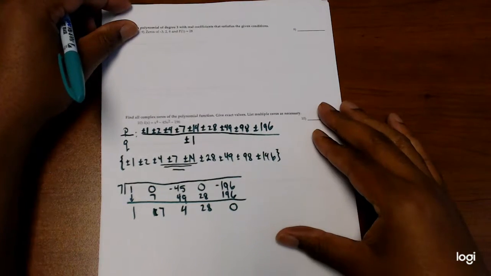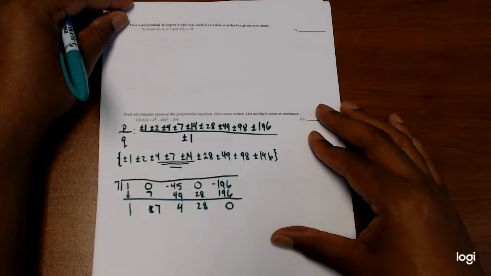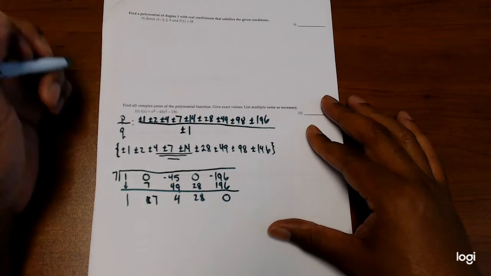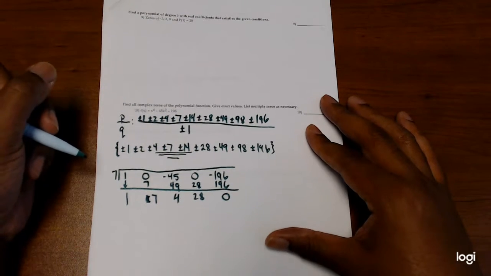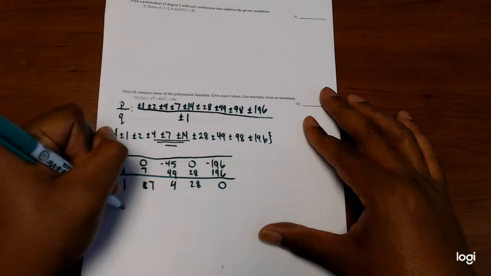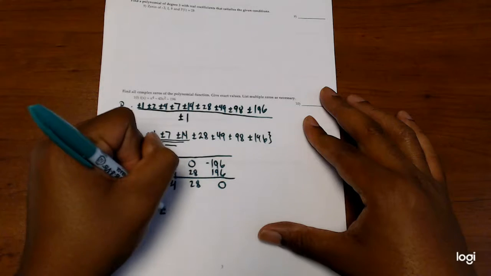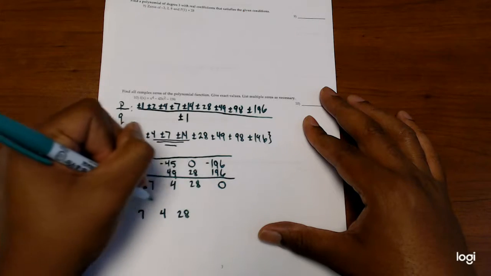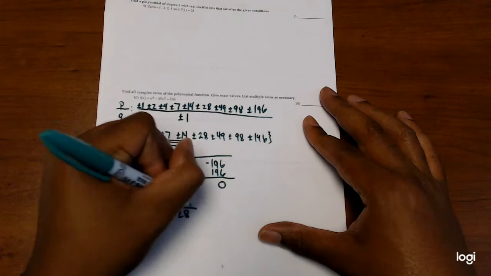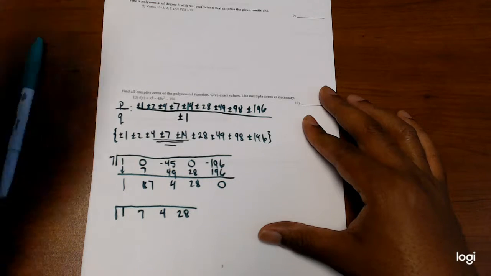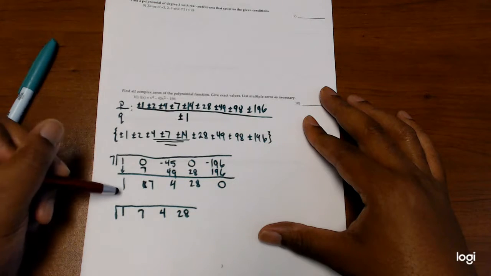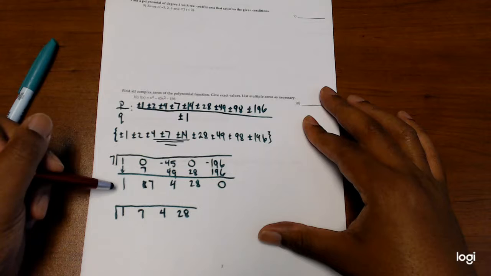Okay? So it says to find all complex zeros, and we found one. 7 is a complex number, it's a zero. So now I'm going to take my results and test another. Now keep in mind, what we usually want to do here is once we get a result, we want to try to either factor or use the quadratic formula or use some other method.